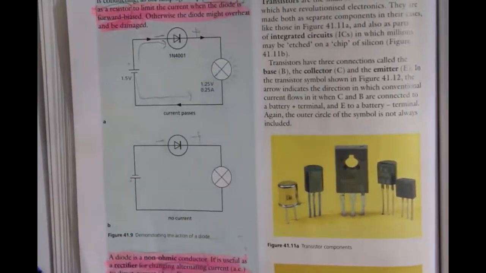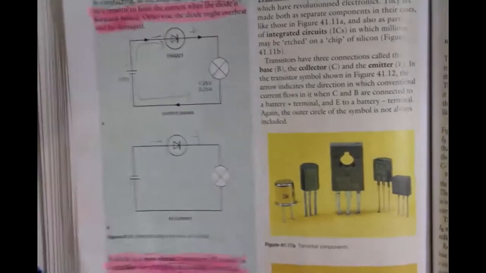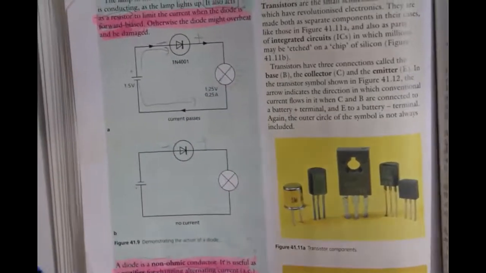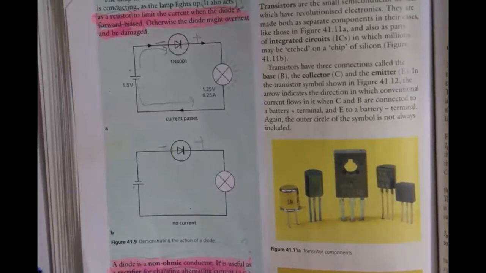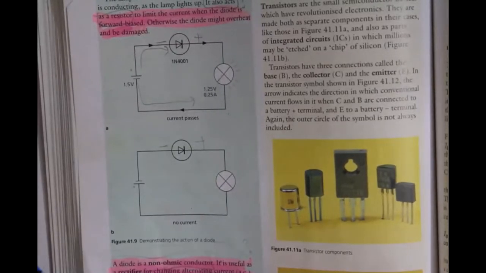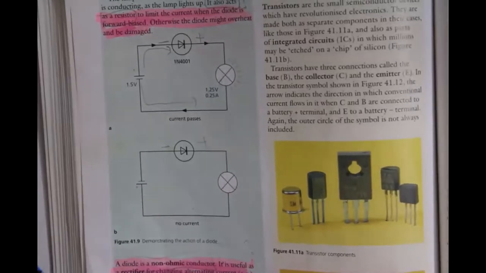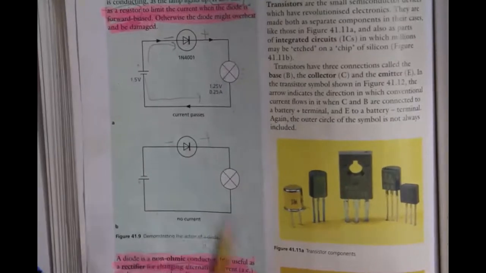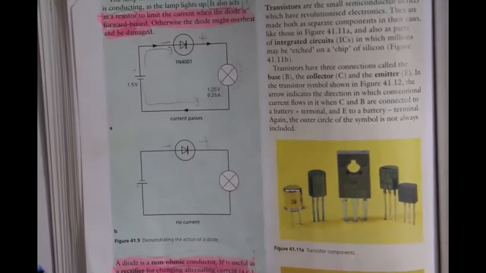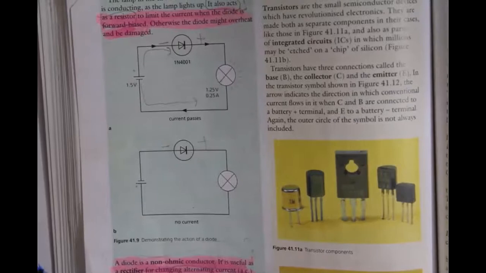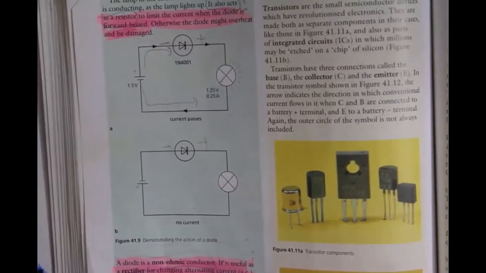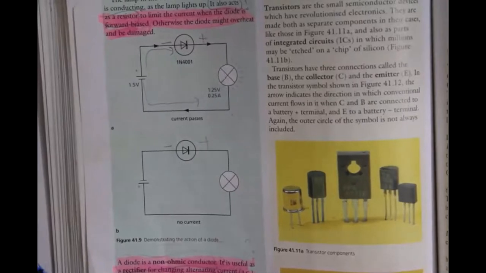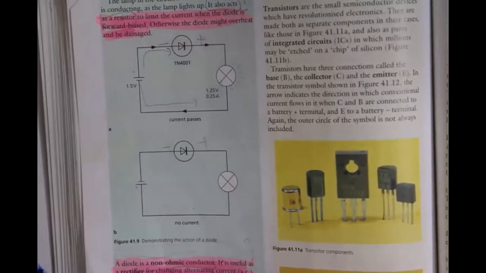Also mention that we should try to understand the symbol of the diodes. This dark mark, what should we call it? The band. Yes, this band in the symbol is the positive... what should we call the positive end of the diode? Positive terminal. Yes, and the arrow end is the negative terminal.